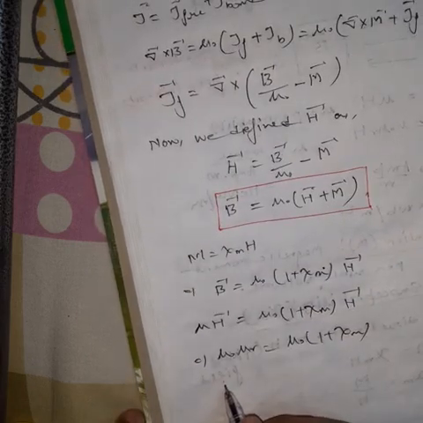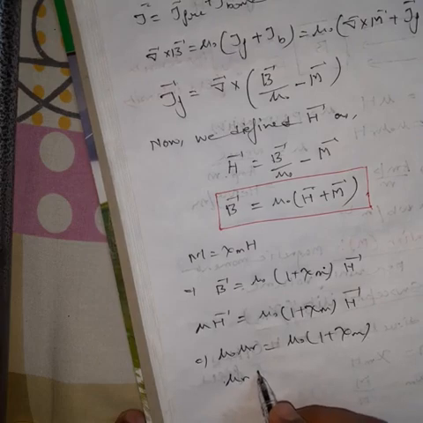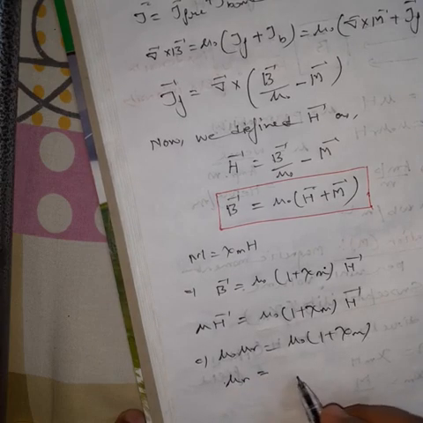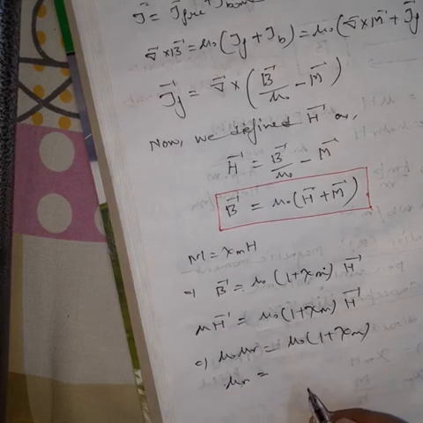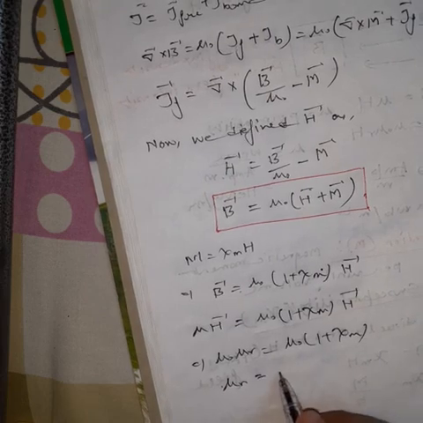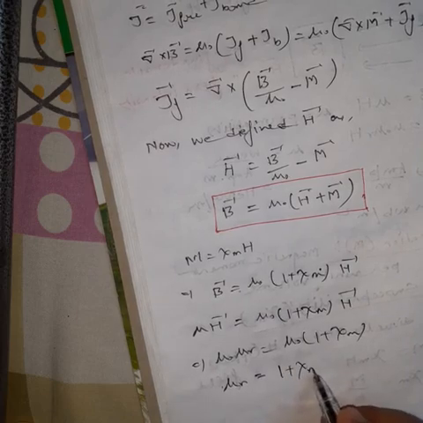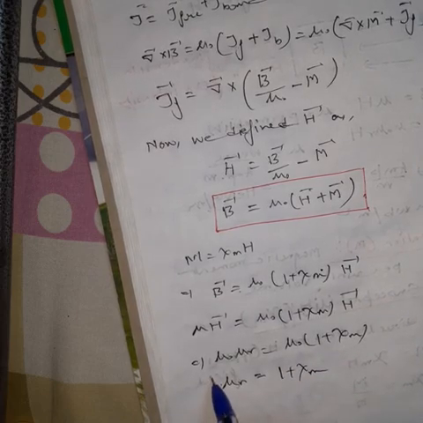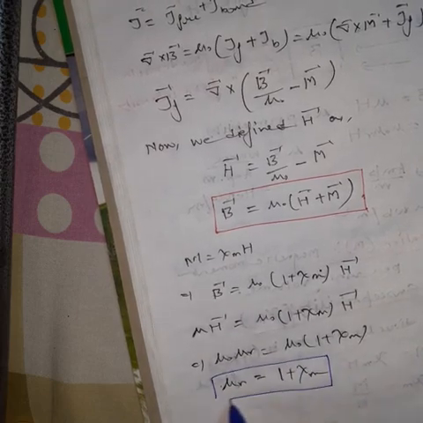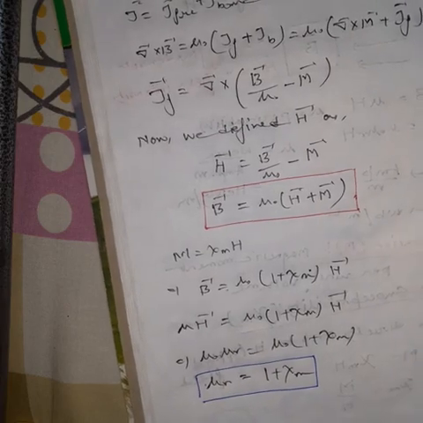So therefore mu R is equal to one plus chi M. So this is another important derivation. Now let us discuss the three main magnetic materials we are having.